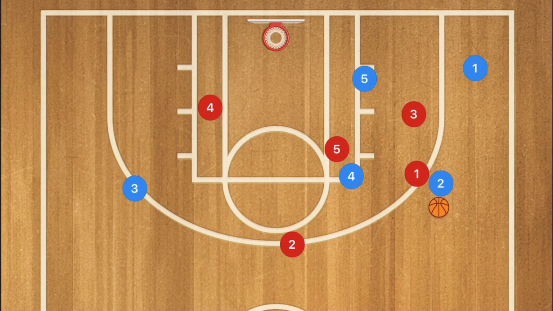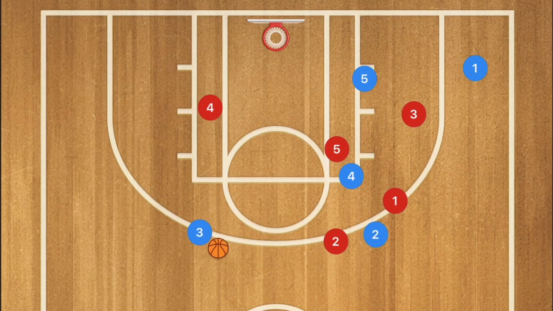Another way to score in this offense is to swing the ball around. So by swinging the ball around, player 2 is going to start dribbling up top, and that's going to bring player 3 up, and player 2 is going to pass to player 3. Now what we're going to have is player 4 going down to the low post, and we're going to have player 1, depending on how you run this offense.